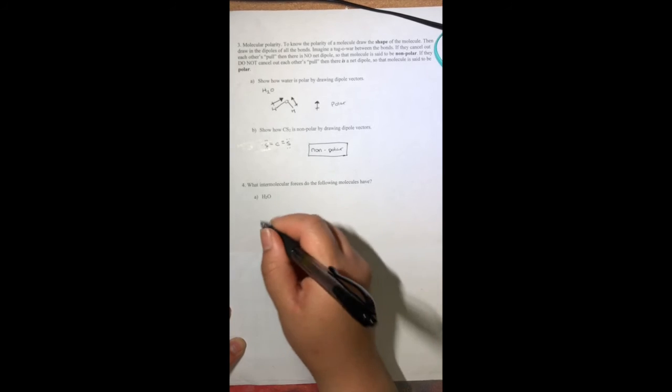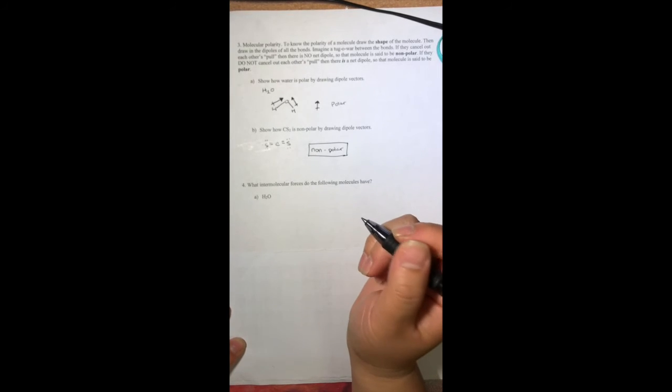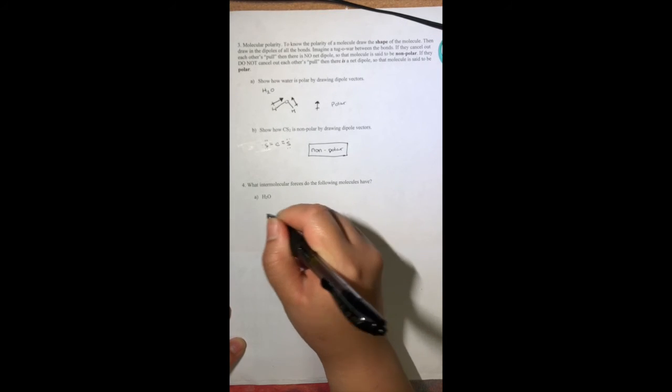For question 4, what intermolecular forces do the following molecules have? For A, we're looking for H2O, and we know the Lewis structure for water looks like this.